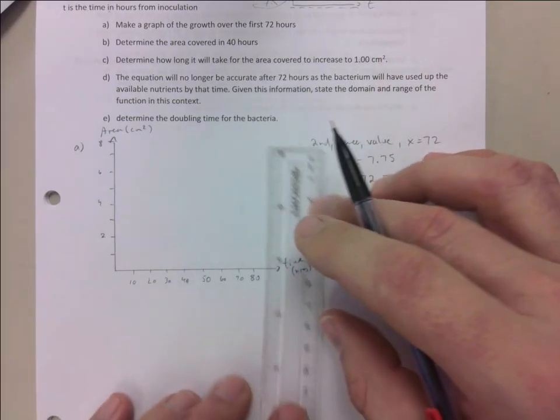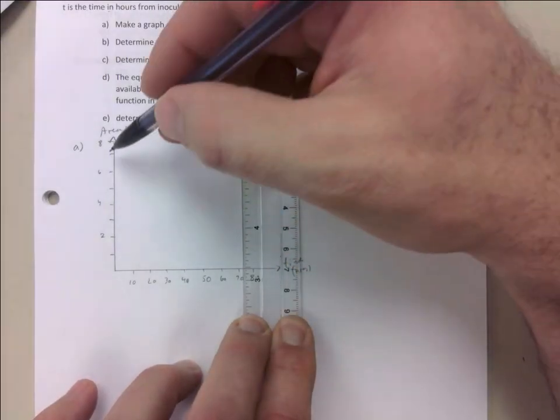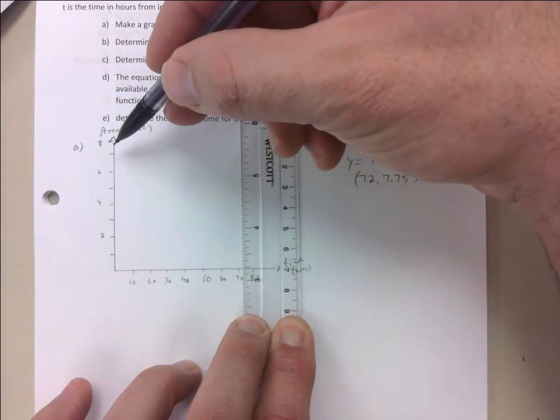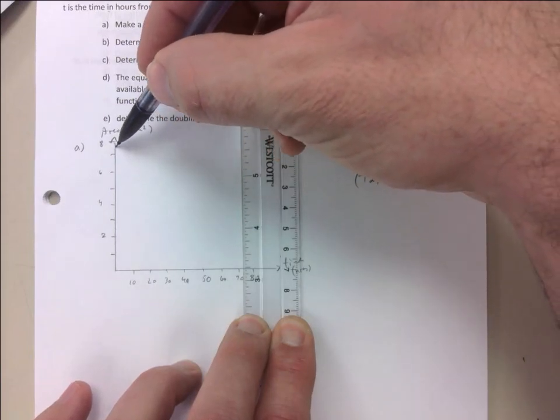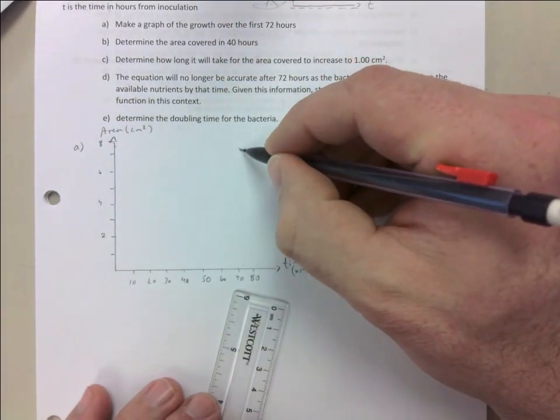So I'm going to use my ruler to help me out. 72 is right about there. This is the 7 mark. 7.75 is right about there. So I think that's where the dot goes.